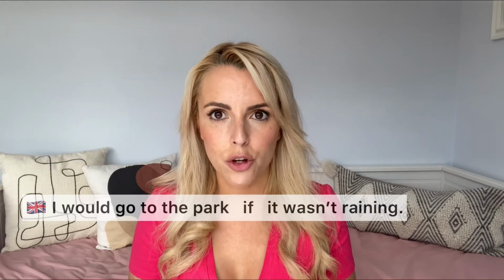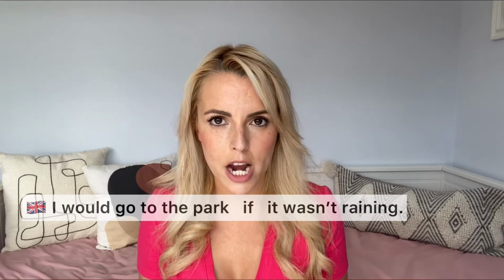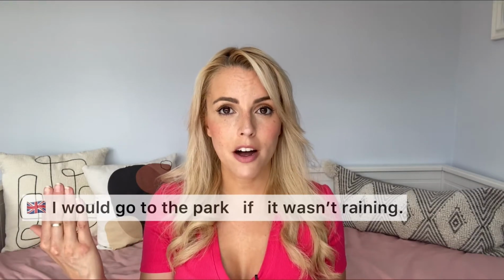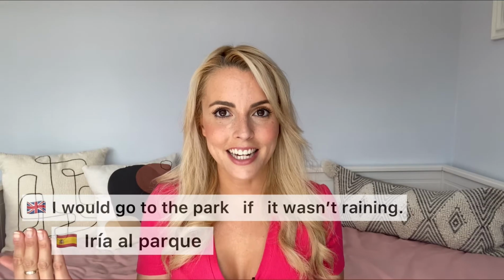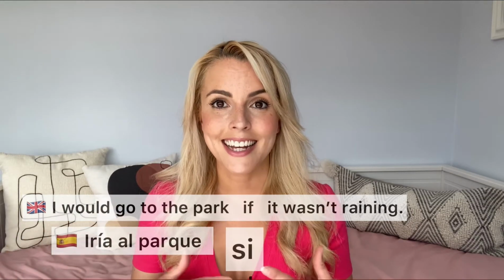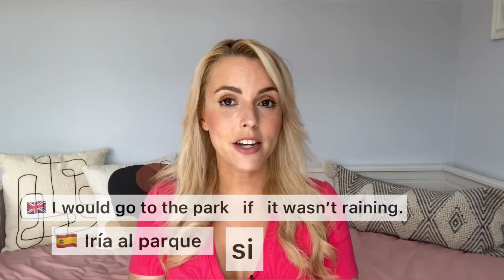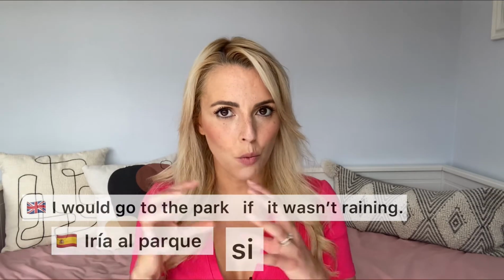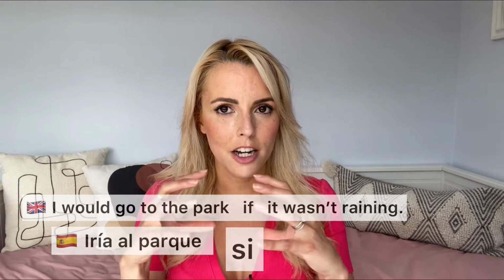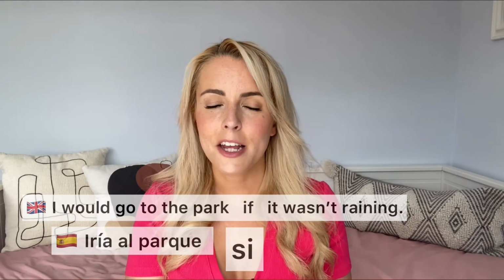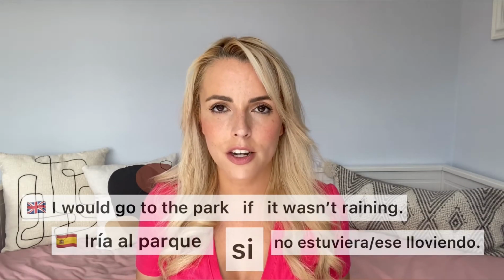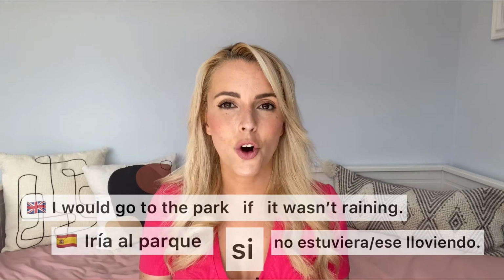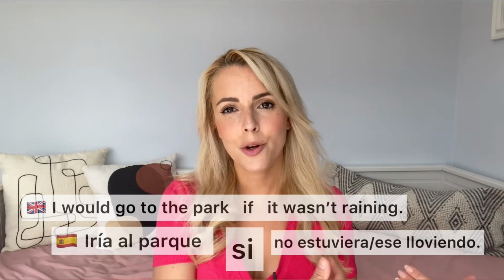Right, so remember, if in English we say, I would go to the park if it wasn't raining. I would go to the park. That's the ía ending in Spanish. If, that's si, without an accent, because if you put the accent, that means yes. So si is the word that goes in the middle there, joining them together, and then the imperfect subjunctive, if it wasn't raining. Si no estuviera lloviendo.